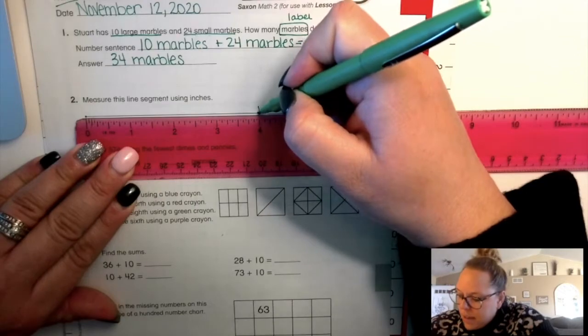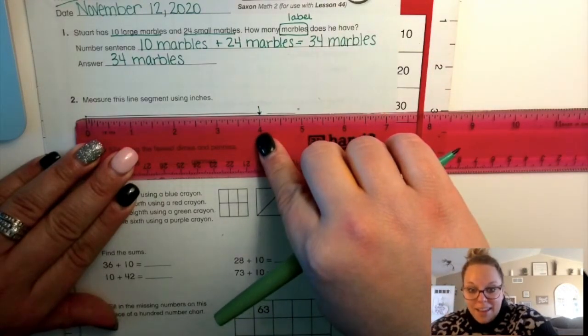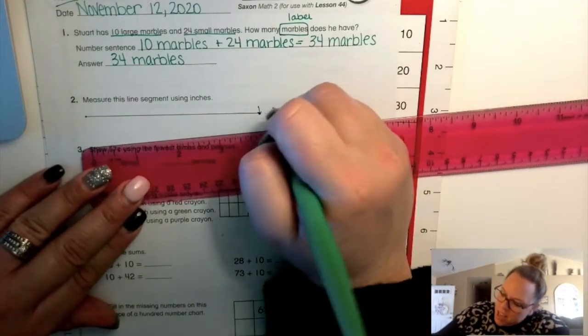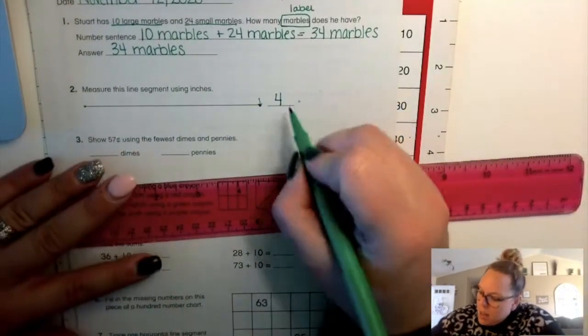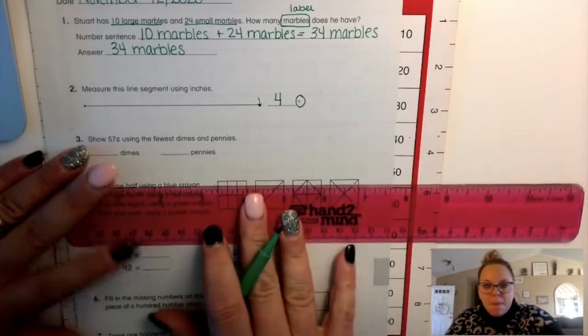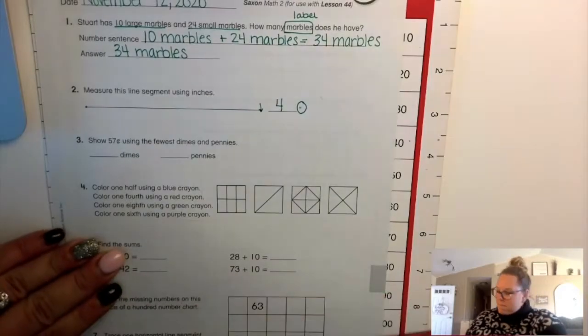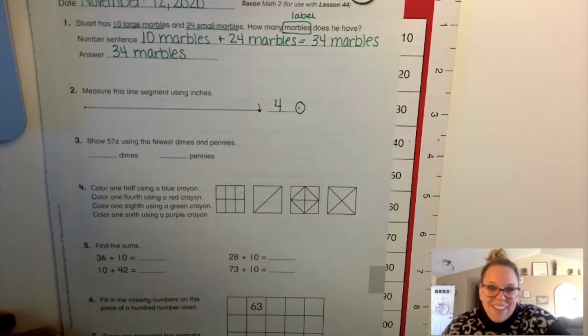You can see our dot is right here. So how many inches long is that line? Well, that line is 4 inches. So I need to write a 4. I don't have to write inches because look at right here. Remember that that is one of the ways that we can say inches. When you're done with your ruler, you can put it to the side. You won't need it again for class.